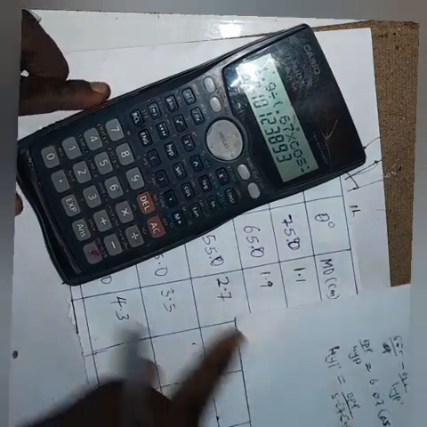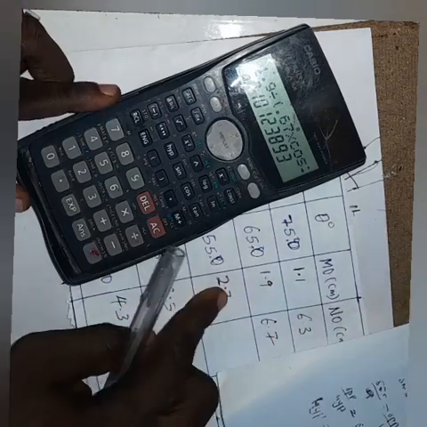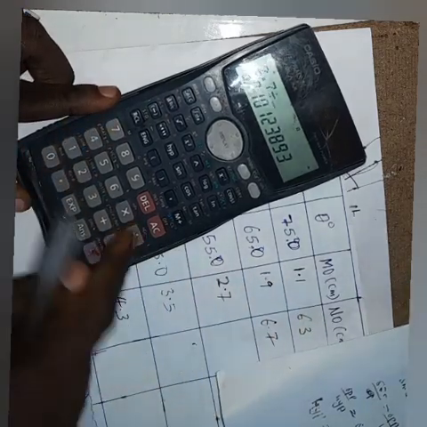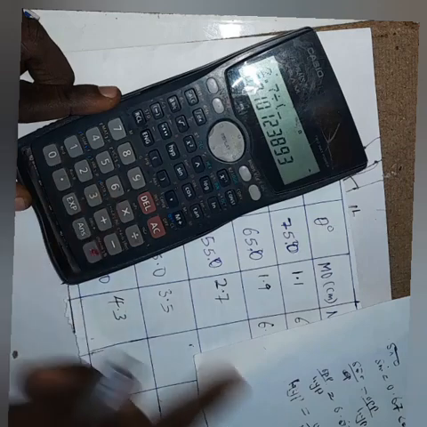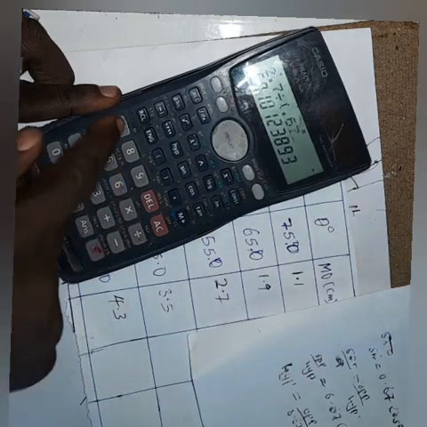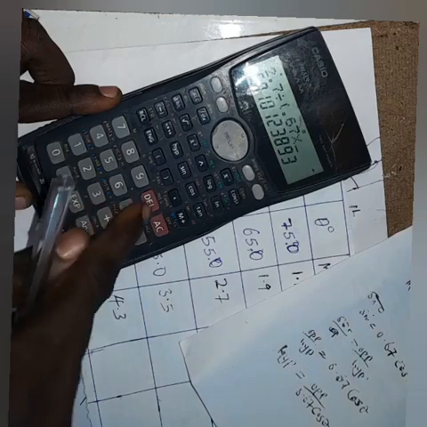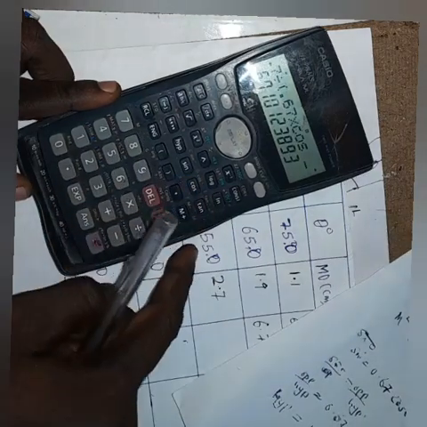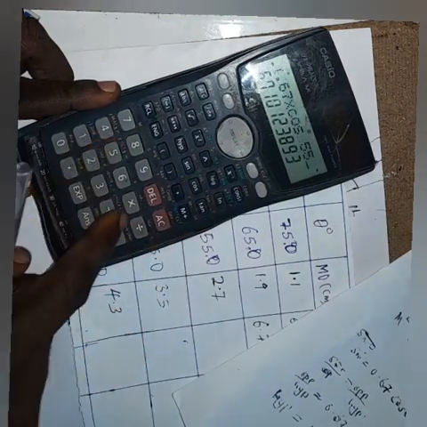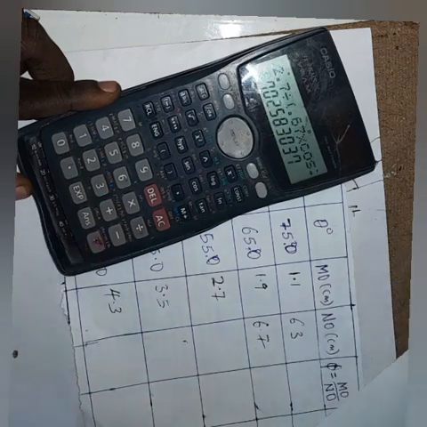Okay, next I'm going to get 2.7 divided by, open a bracket, 0.67 times cos 55. That's going to give me 7.0.